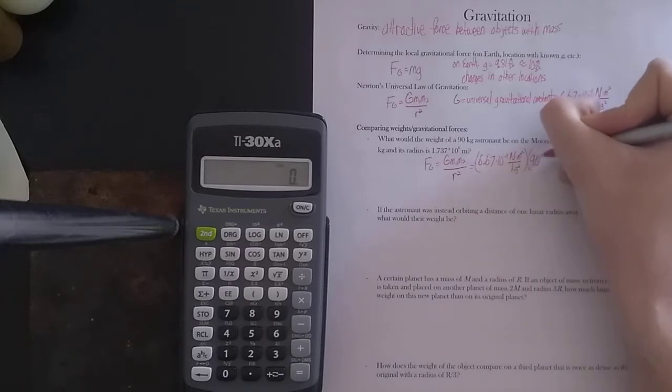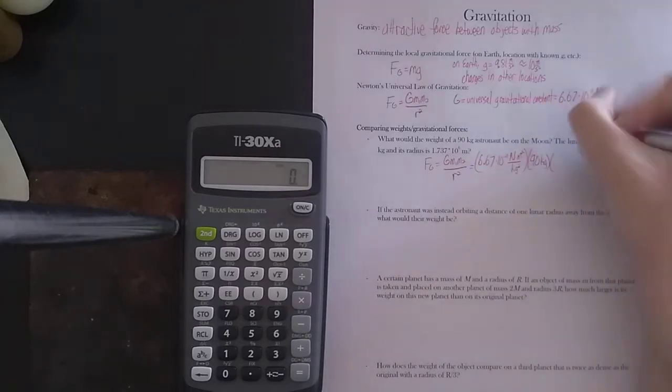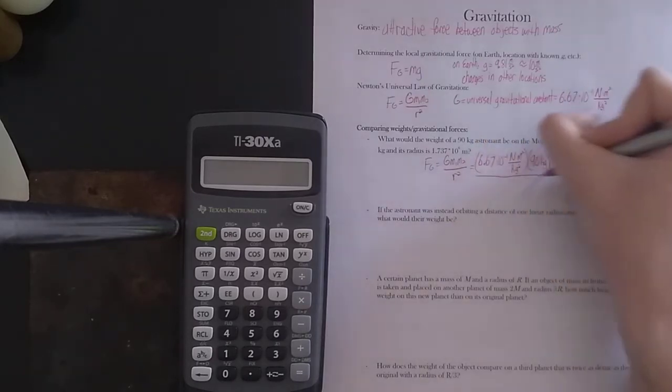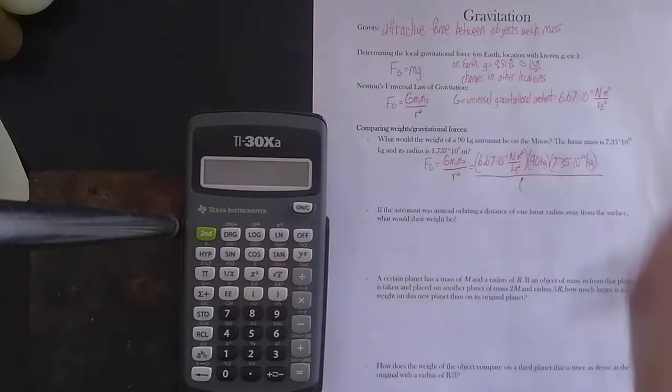Mass of the first object is 90 kilograms. Second object is the moon, 7.35 times 10 to the 22nd kilograms. And r, the distance between the moon and the person. You might be tempted to say 0, but remember that r is the distance between the centers of each object.